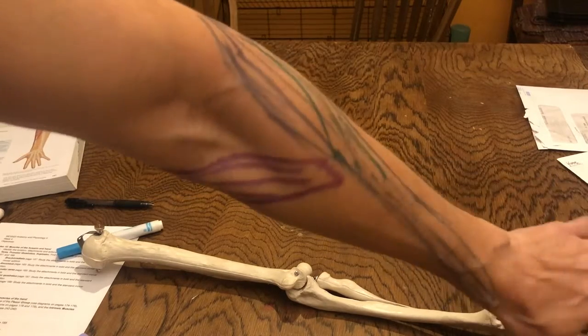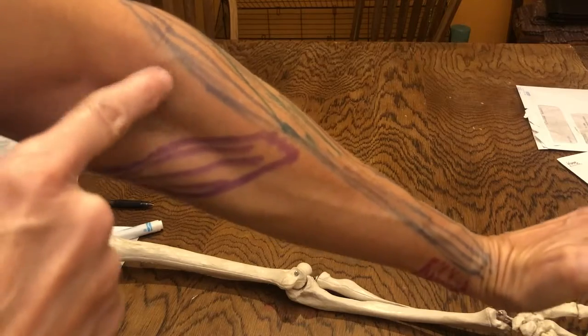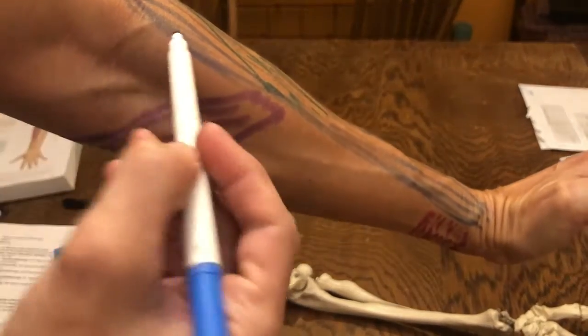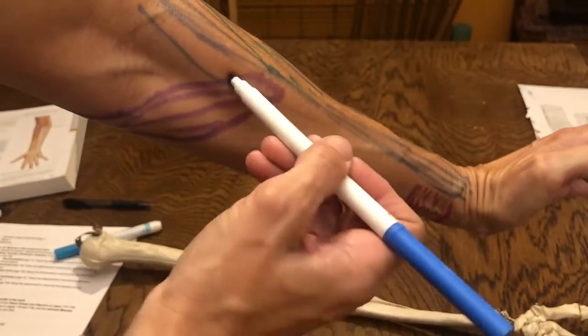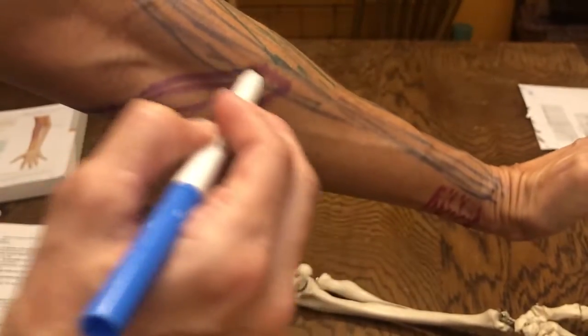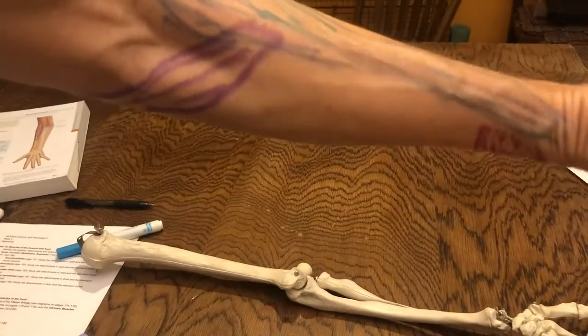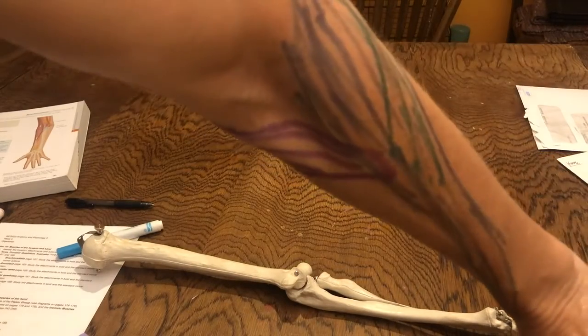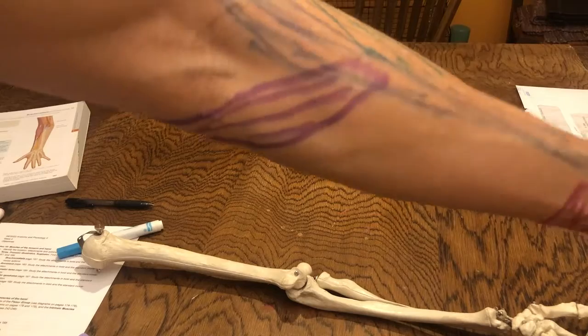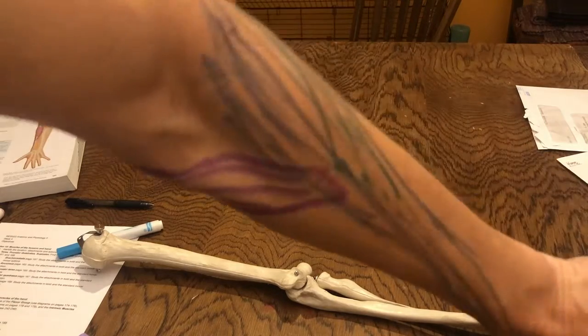It's the most superficial of those muscles. Actually, so here's mine. I still haven't made it big enough. Here's my brachioradialis. Okay, that's more where it is. All right. So it's more superficial and for sure the bulkiest muscle of the forearm.